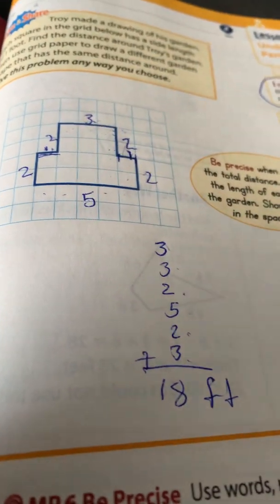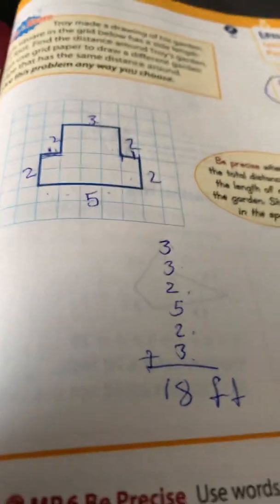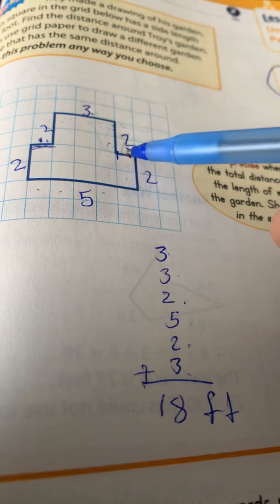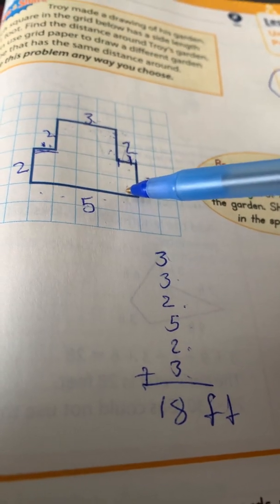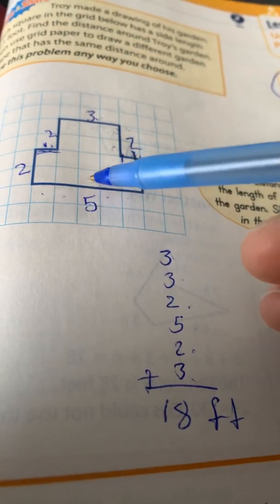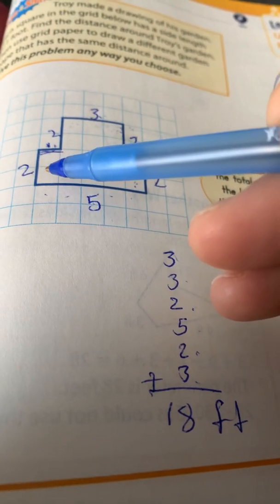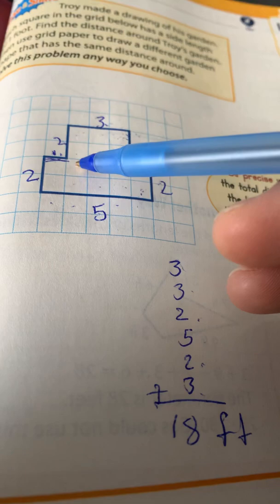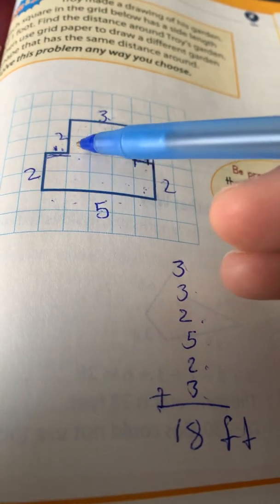So we have to count that. So 1, 2, 3, 4, 5, 6, 7, 8, 9, 10, 11, 12, 13, 14, 15, 16, right? Because this one is here, 16, 17, 18.